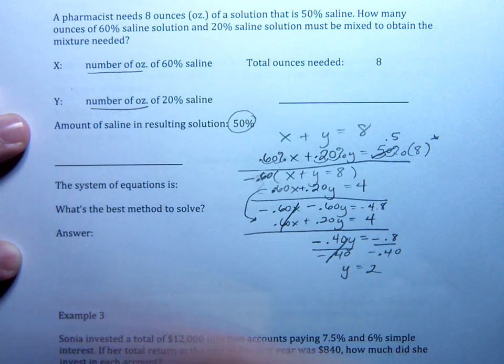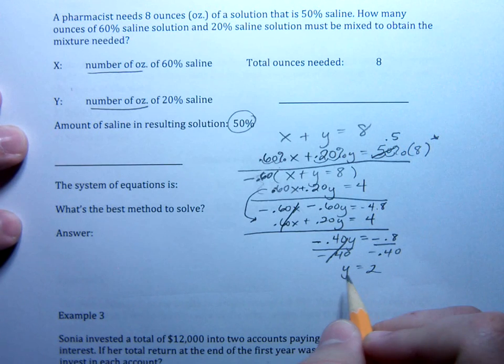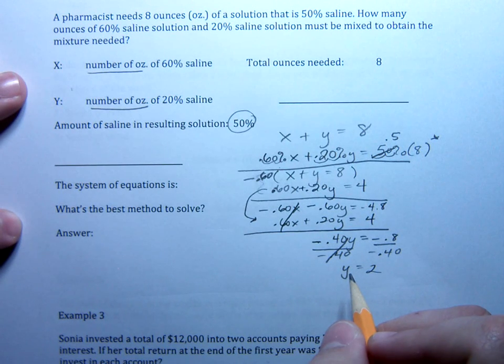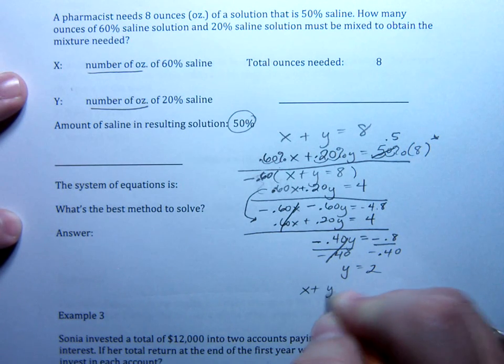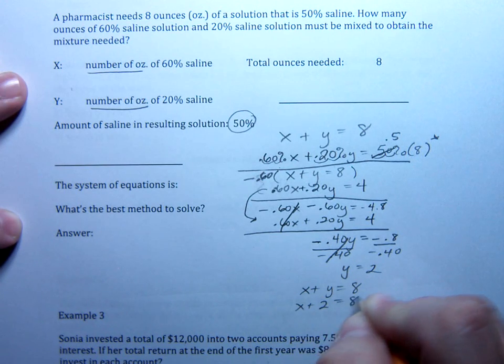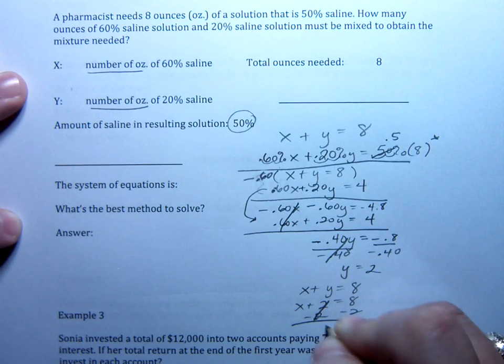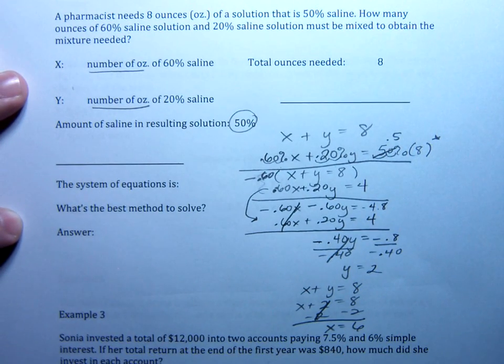Okay, now, of course, let's go back in. We need to find the 60% mix. So if I go back in and solve it, all I'm going to do is x plus y equals 8. Well, instead of y, I'm going to do x plus 2 equals 8. Subtract 2 from both sides. X equals 6. So the number of 60% solution should be 6 ounces.